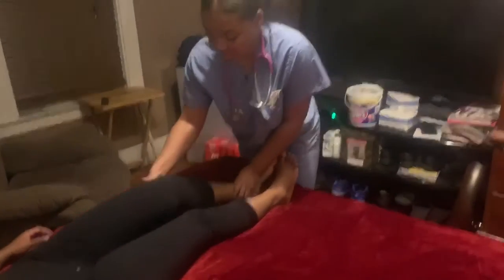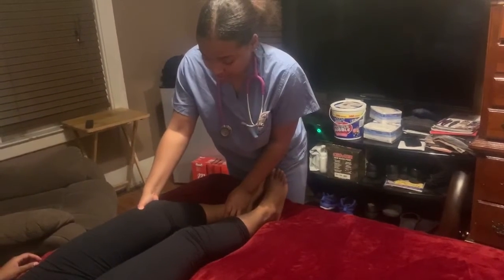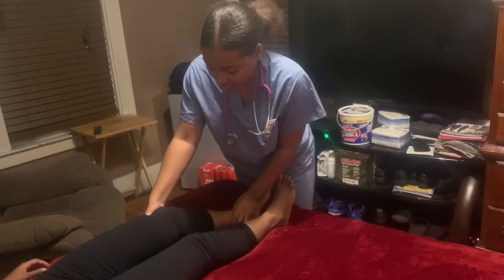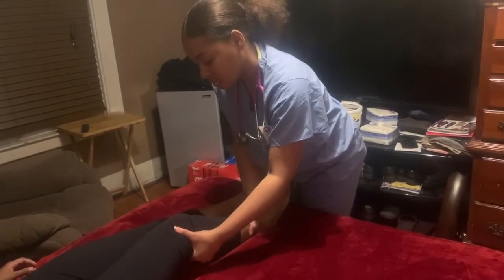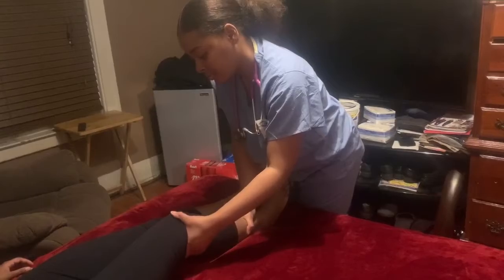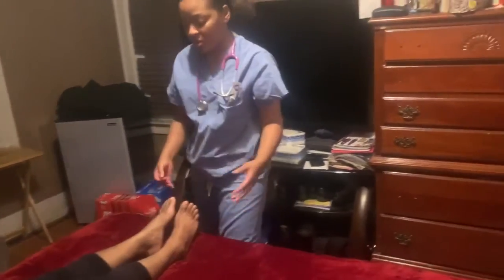We'll move down to the popliteal behind the knee. That one was a bit faint, so I'll rate that as a +1. Okay, so I'll rate that one as a +1 also because it was also faint.